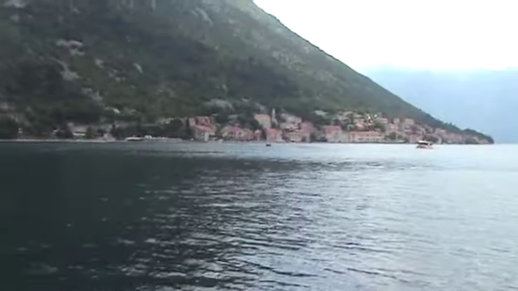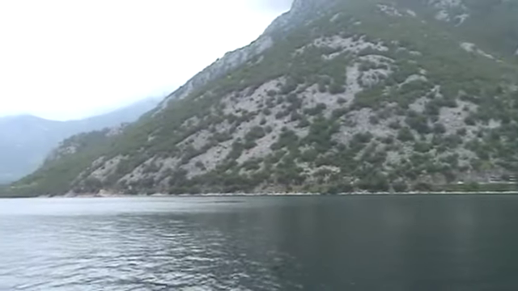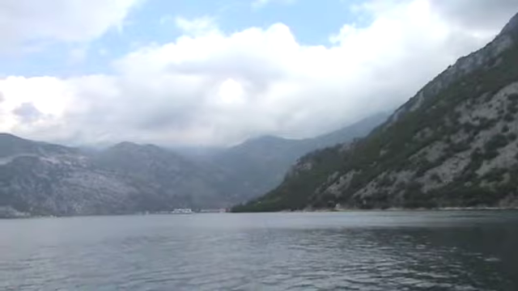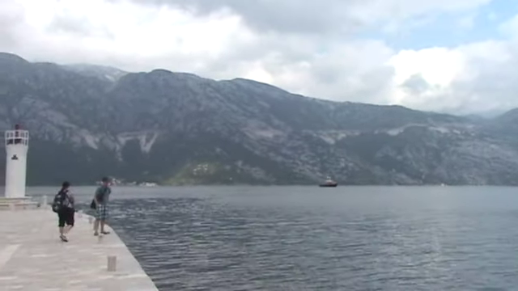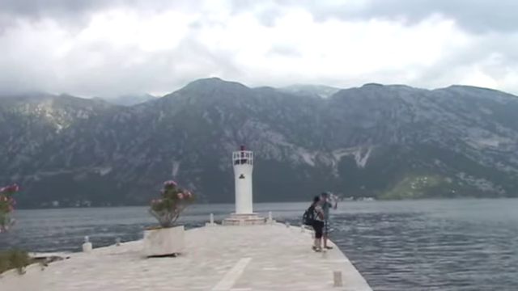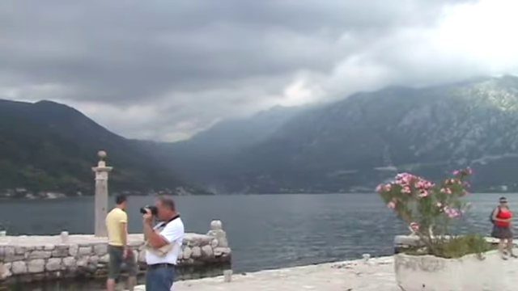That's Sasha approaching in his small boat, so I'll make a quick pan around here while he's doing that and go back with him. And then apparently the bus continues on around here to a small town of Risan and then maybe to Herceg Novi or something like that.